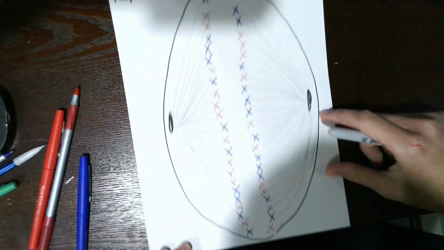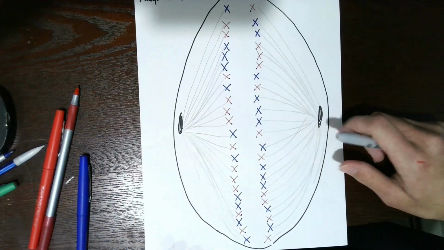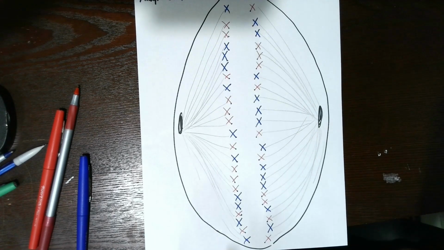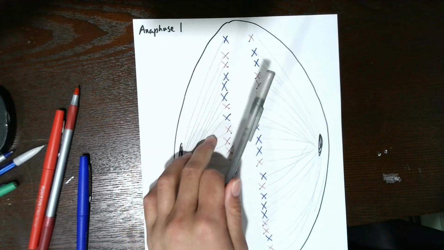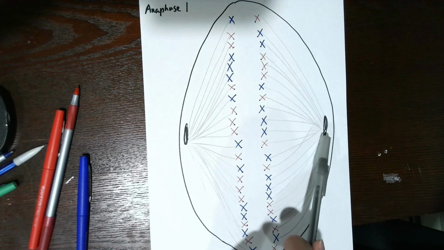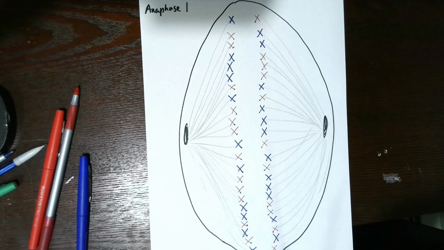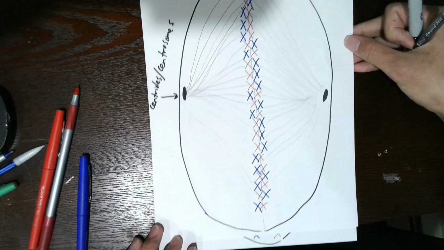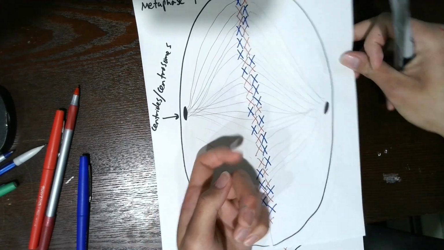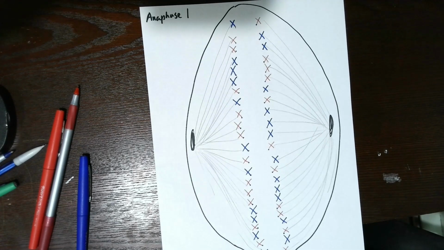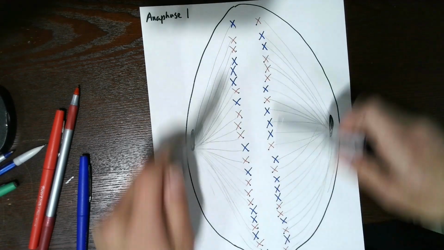Now we go to anaphase 1. So the spindle fibers are actually starting, this is anaphase 1, to pull the chromosomes apart. Let's just recall from metaphase 1, the blue chromosomes and red chromosomes were still holding hands. By the time we get to anaphase 1, they're pulled apart.